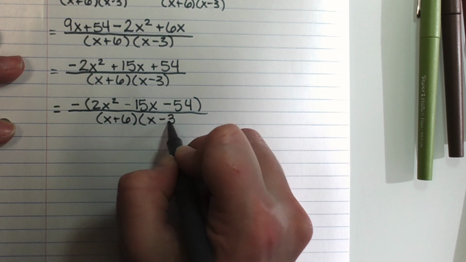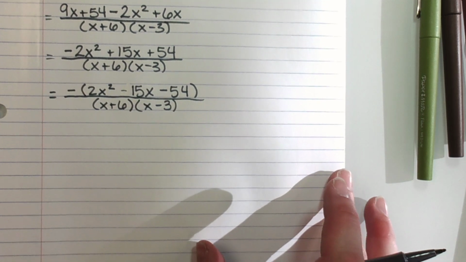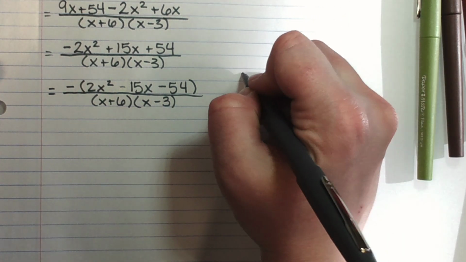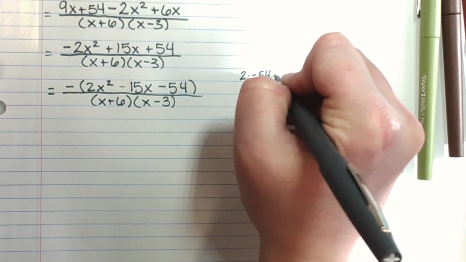Can I factor further? I at least got to try the full AC method. 2 times negative 54 is negative 108.